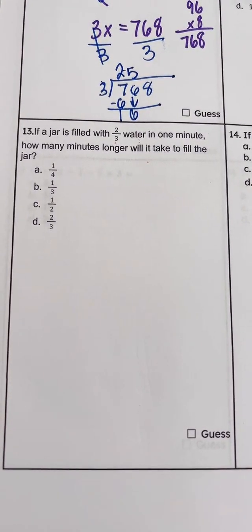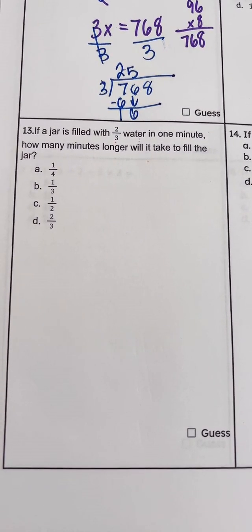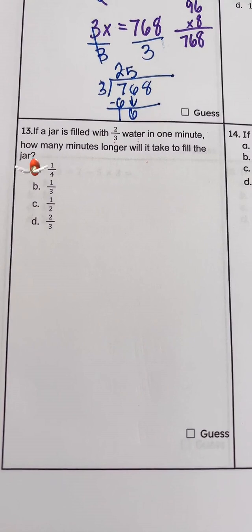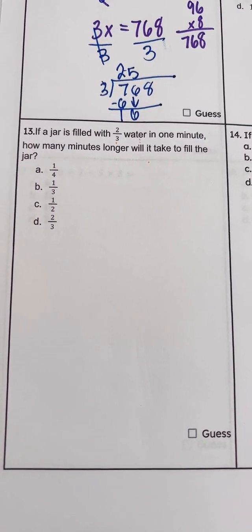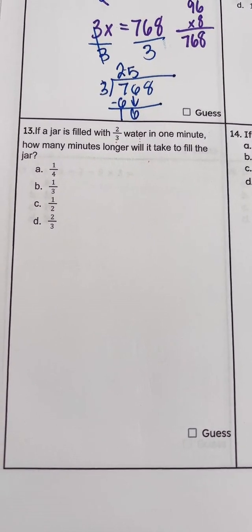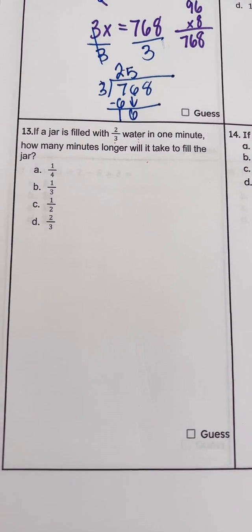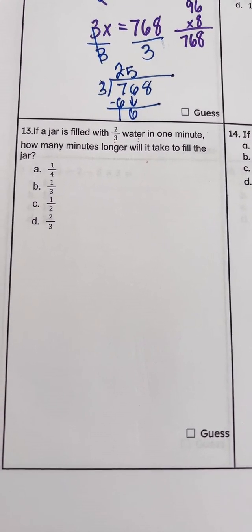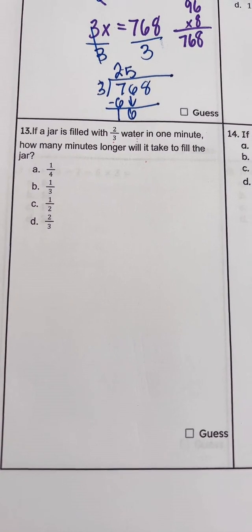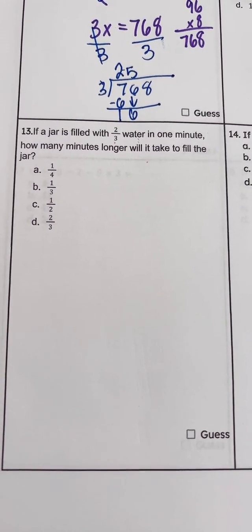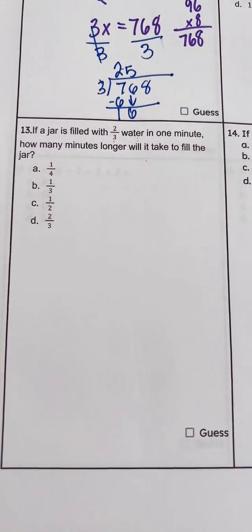If a jar is filled with 2/3 water in 1 minute, how many minutes will it take to fill the jar? This one is interesting. Marshall, you guys see for this one? Easier to divide 96 by 32, and then multiply 32 times 8. Ah, yes, I could see that. Then doing this big old whole number there.